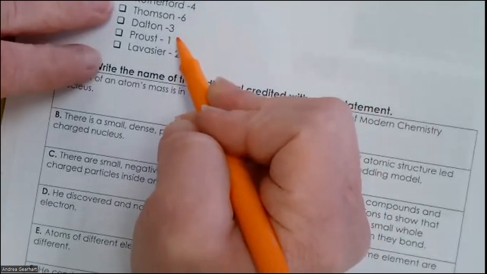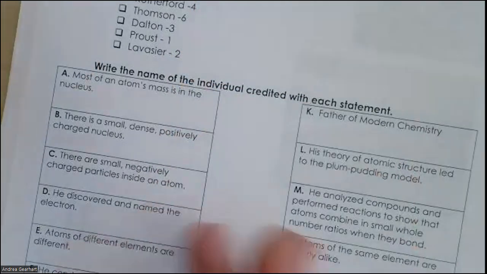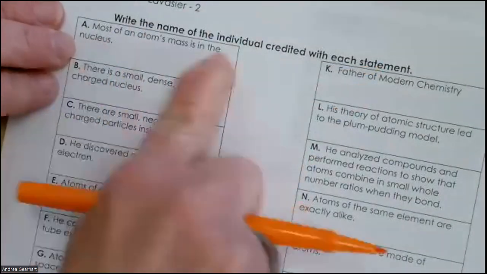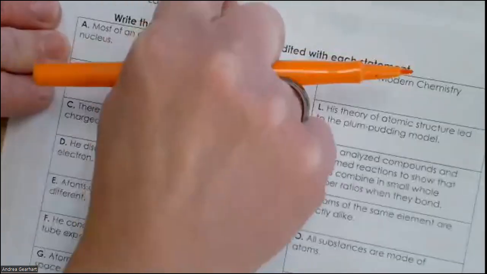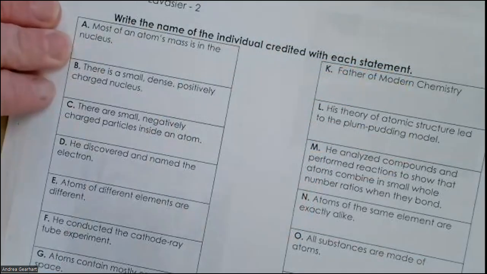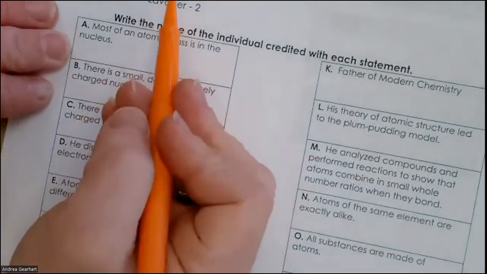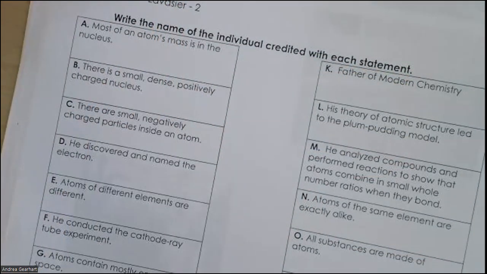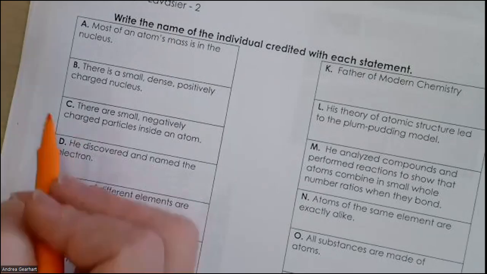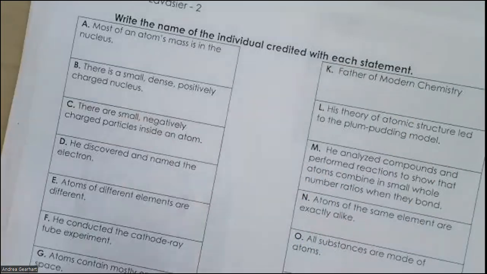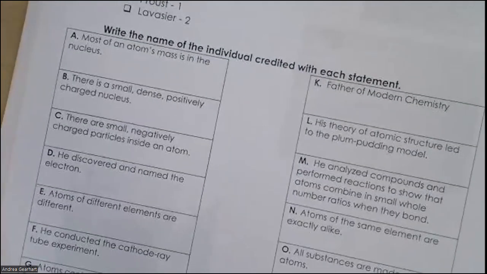This is letting you know how many times each name is used. I don't know if that helps or not. But for this statement, who did the experimentation that led to that, or the thought in the case of Democritus? If you don't mind just associating, that should take us maybe 5 minutes.